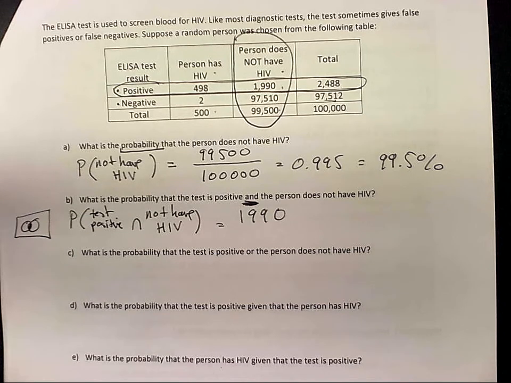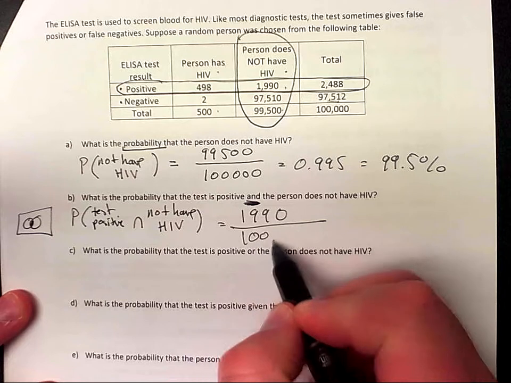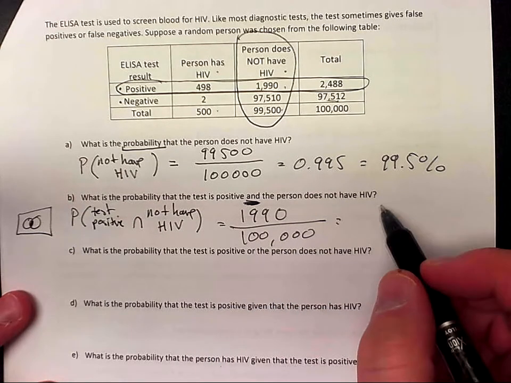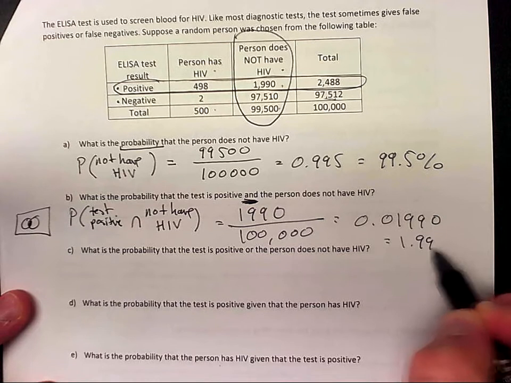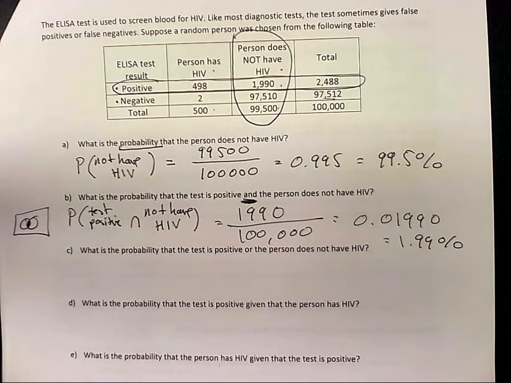So now let me ask you this. If I say, what's the probability of positive intersection not having HIV, would you ever tell me 1,990? No. How would you figure out the probability? It would be 1,990 people out of the total number of people. And how many people do we have? 100,000. So therefore, this is going to be equal to 0.01990, or 1.99%. Does this make sense? How to get the intersection when you're looking at a table?